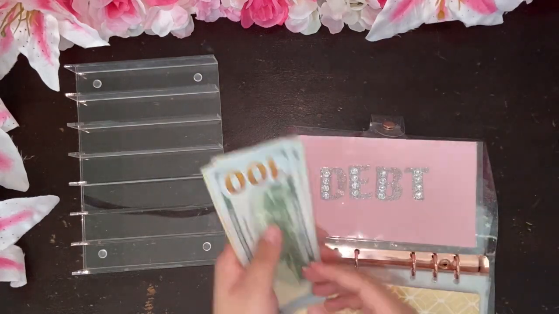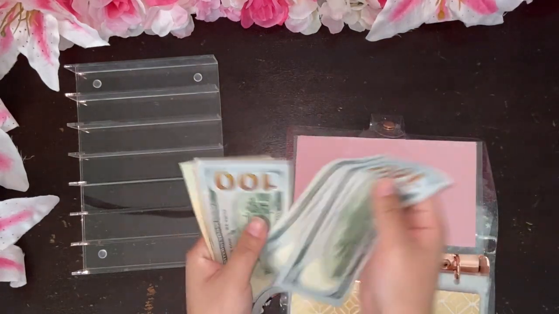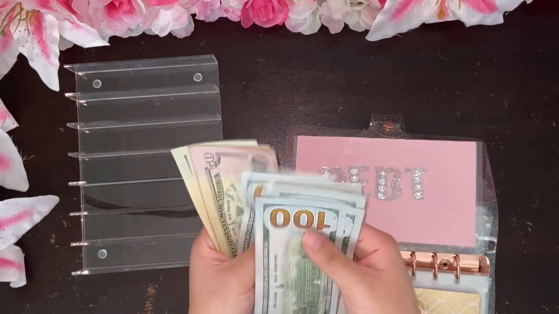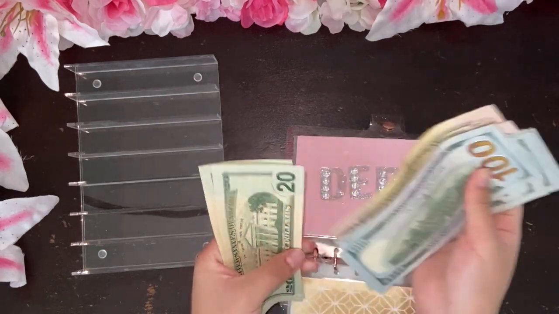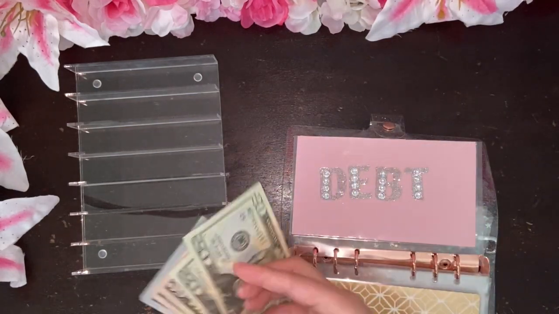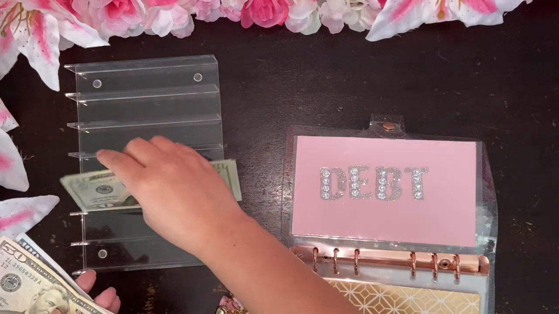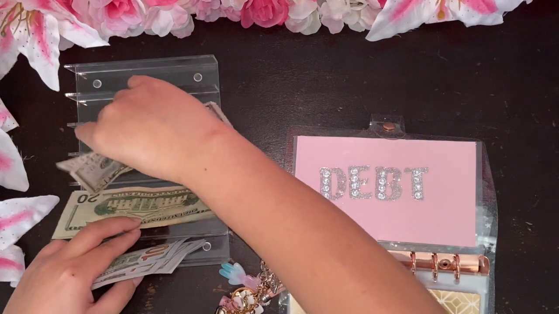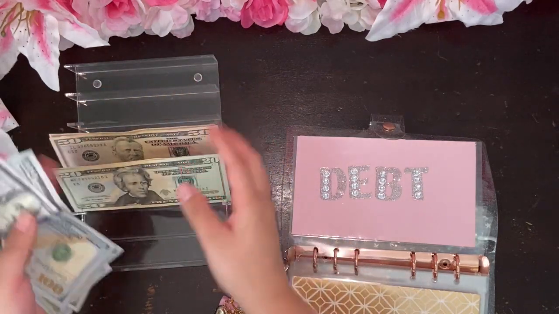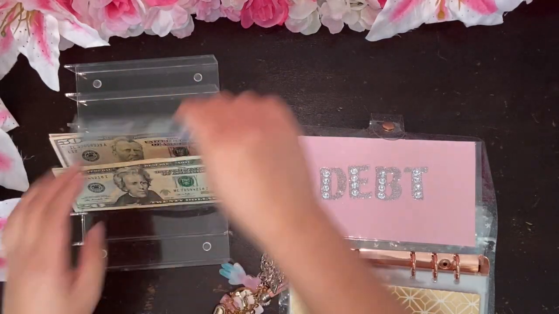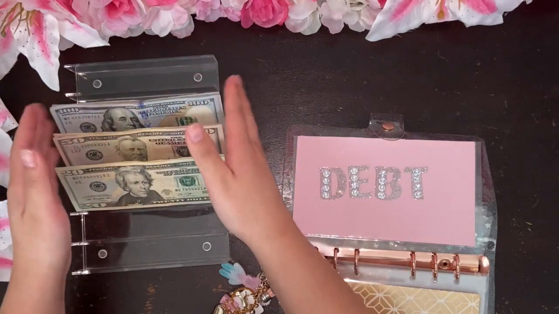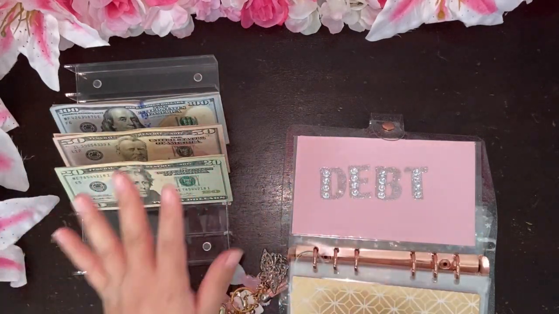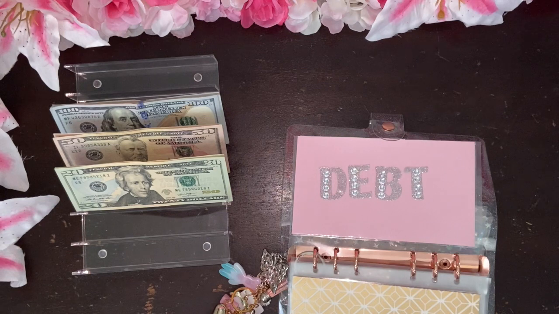So let's go ahead and count what we have here. So we have 100, 200, 300, 400, 500, 600, 650, 700, 720, and 740. So we have 740 that we need to deposit, and I'm gonna go ahead and just write that number down to the side. That way I just know that at the end of this, I should have 740 in my pile to deposit.